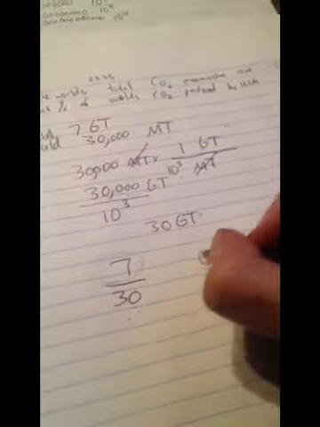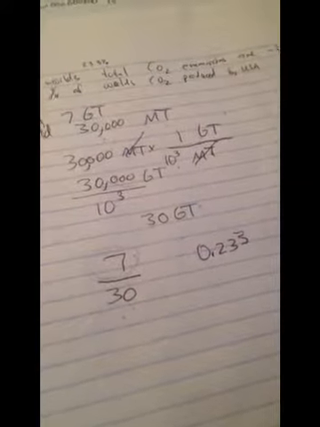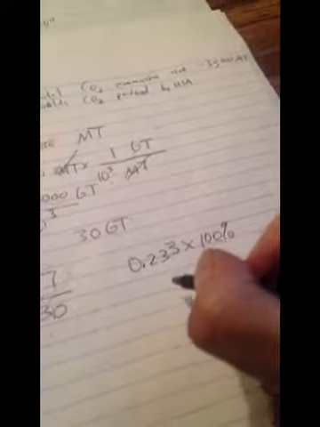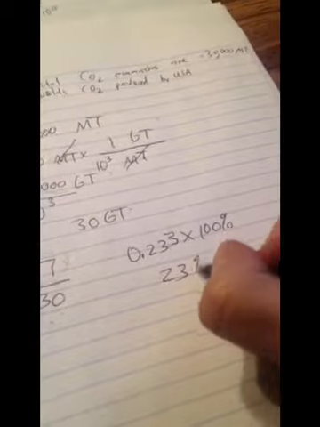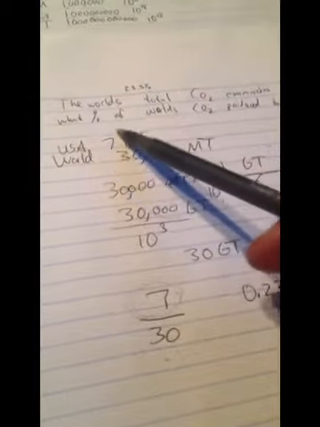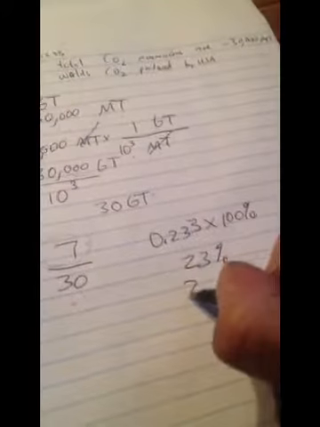0.233. Now, we want this to be in a percent. So for a percent we multiply by 100, and we get 23%. Now, since we were using a number with one significant figure here, we should only have one significant figure here as well, and that would be 20%. Because we want to do significant figures as well, probably. So 20% is our answer.